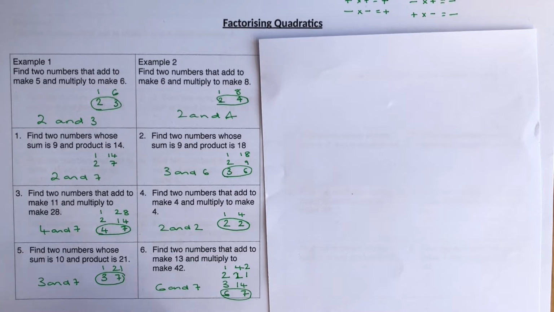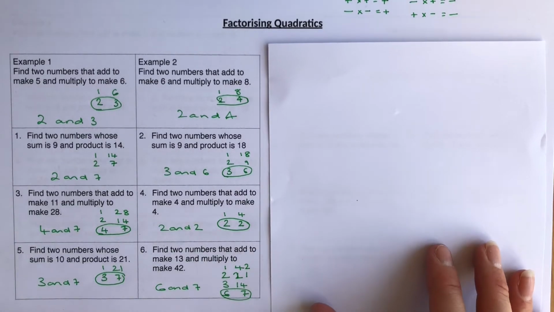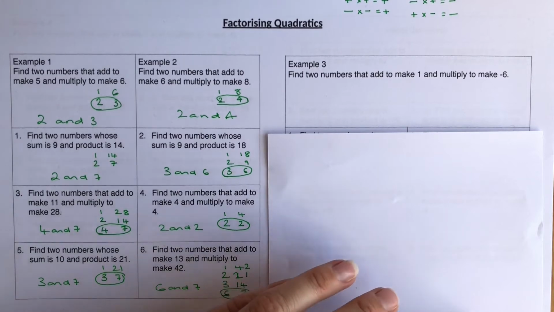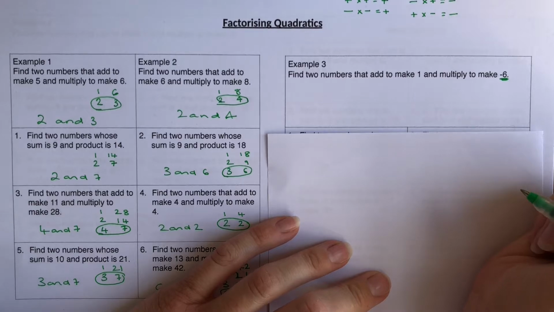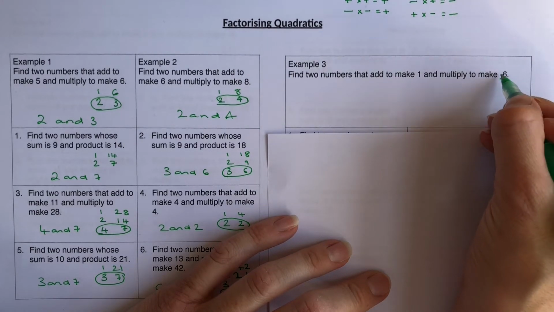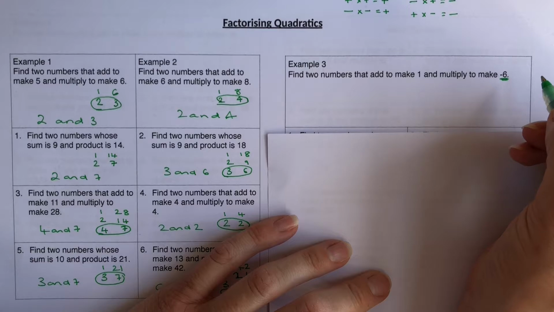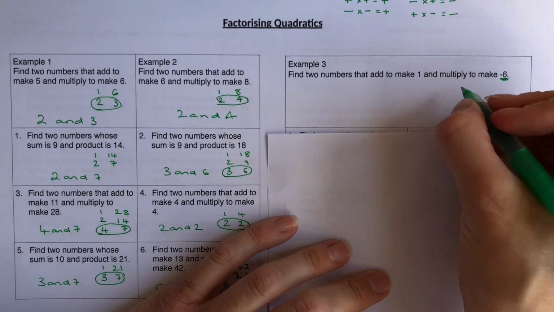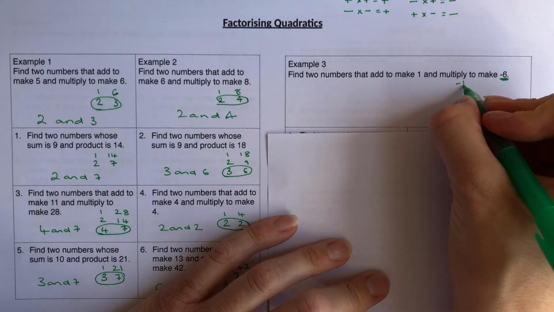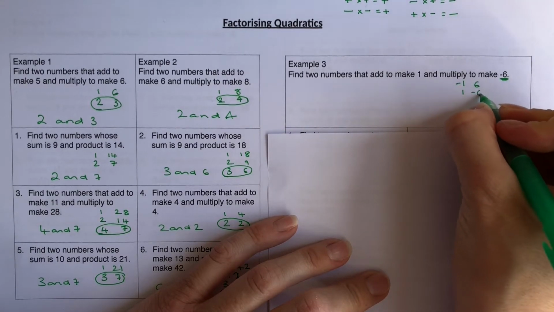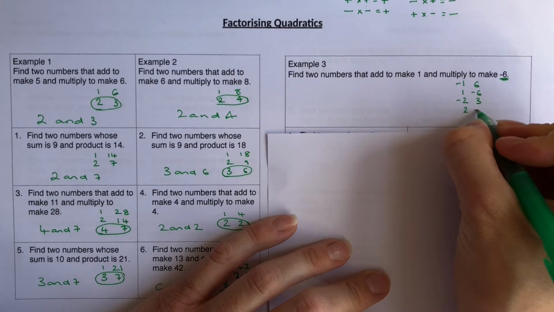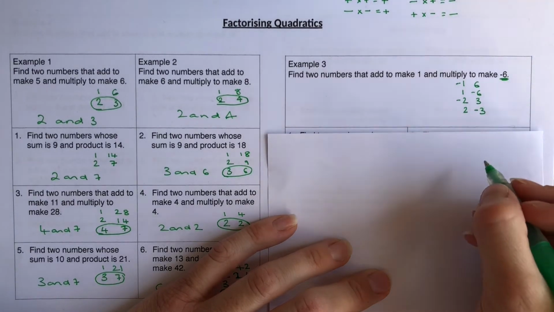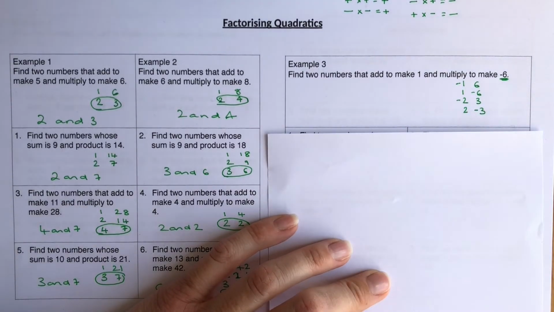Okay, I hope you got them right. Let's move on to our third example. So this time, our two numbers need to multiply to make minus 6. So I know in order to make a negative when we multiply, one of the numbers needs to be a negative. So when I look at my numbers that times together to make 6, I could have minus 1 and 6 or 1 and minus 6. I could have minus 2 and 3 or 2 and minus 3. So although they're the same numbers, either of the pair could be negative.